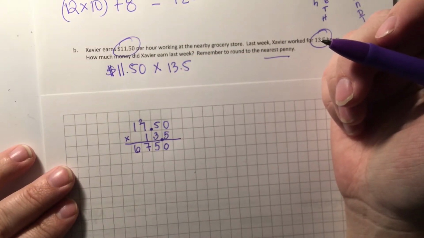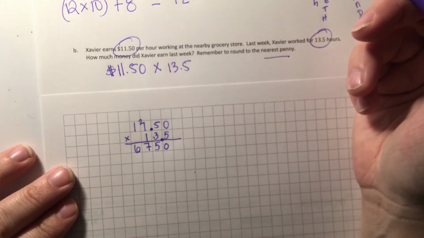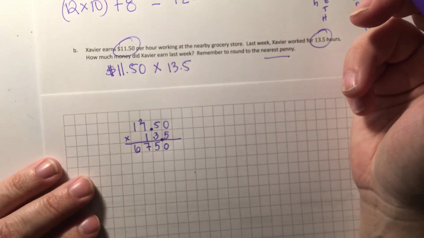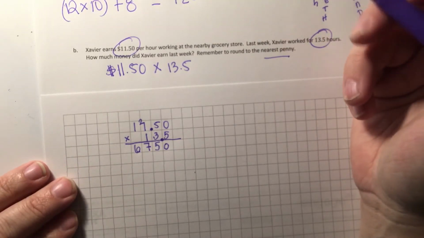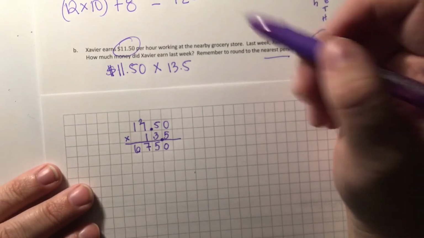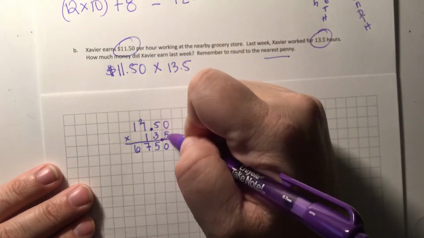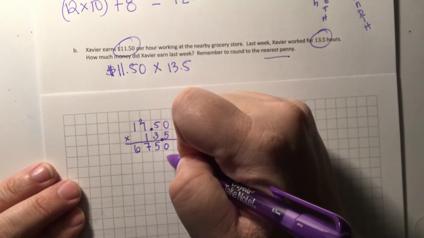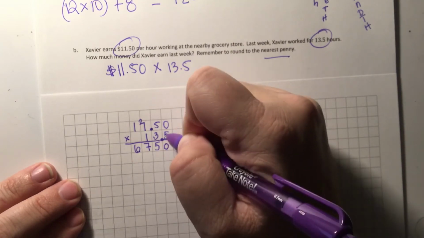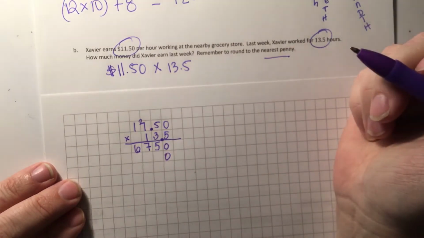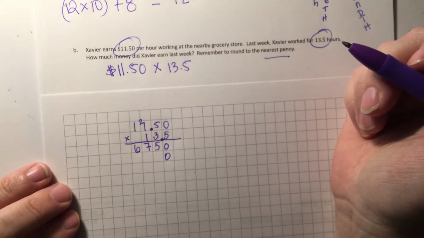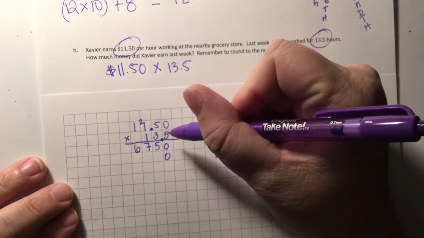If you want to do your distributive property that we did yesterday, you can totally do that with your partial products. So we need to hold a place for our tenth right here. Okay, so that's what the 0 is for. I'm not just making it up for fun. I gotta hold a place for my 5.